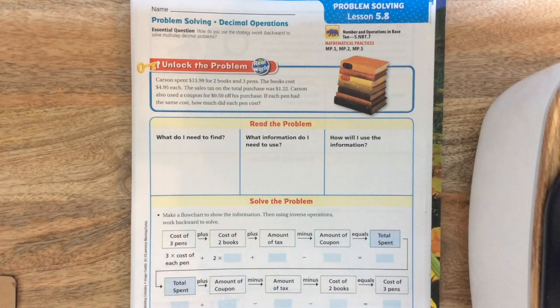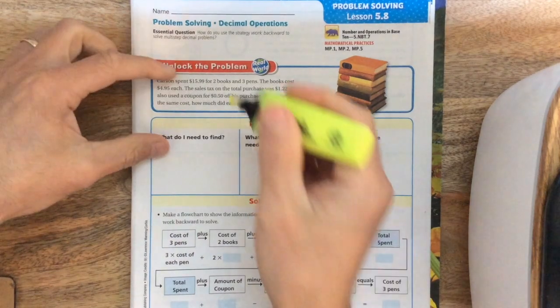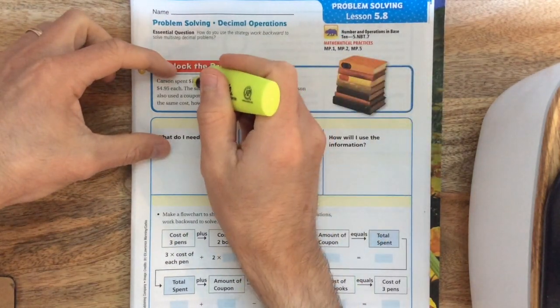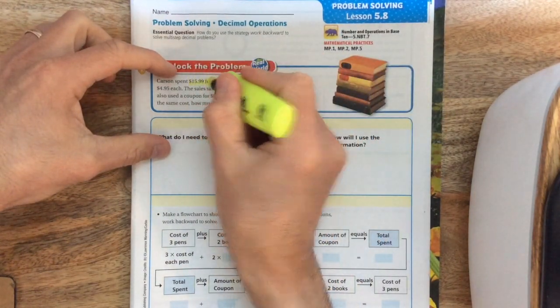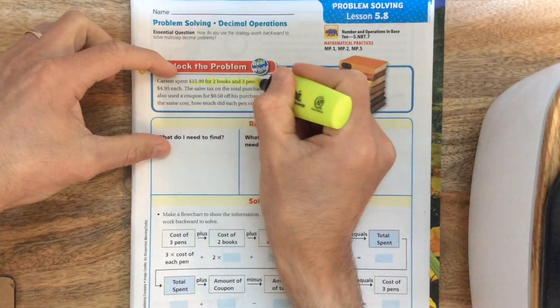So we're going to do a few things first. We are going to highlight some information that we are going to be needing. Okay, so he spent $15.99 for 2 books and 3 pens.